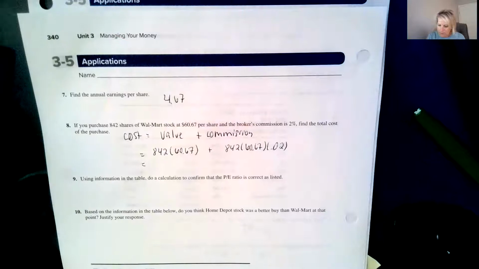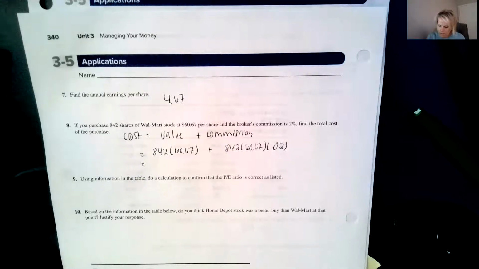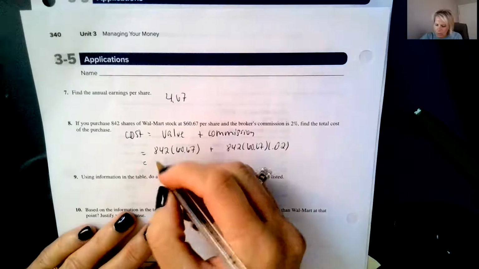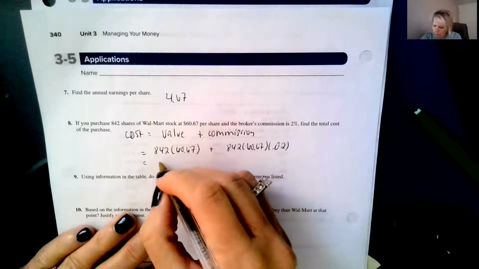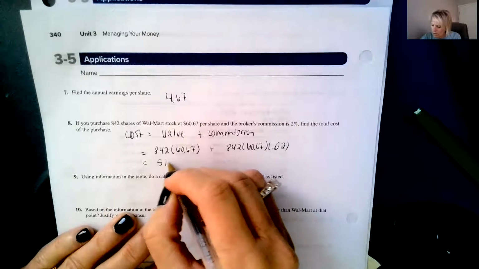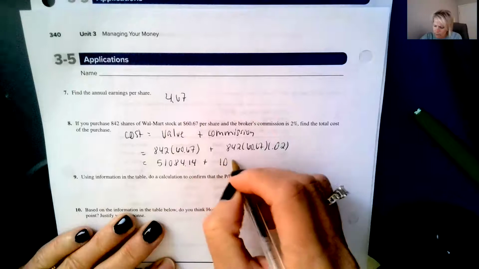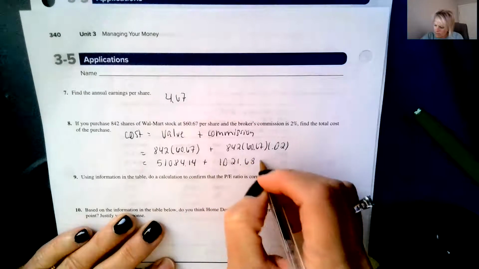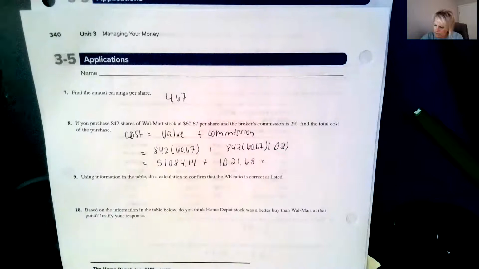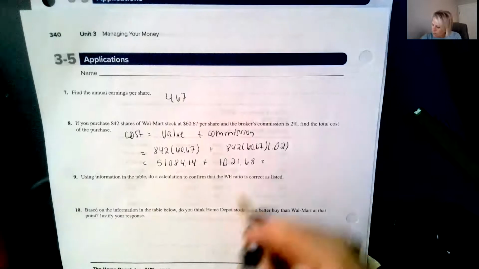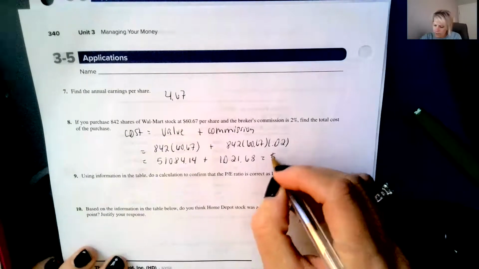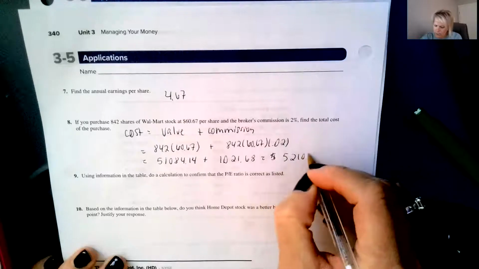So 842 times 60.67, so the value is 51,084.14 plus the commission of 1,021.68. So the cost to purchase these stocks was $52,105.82.